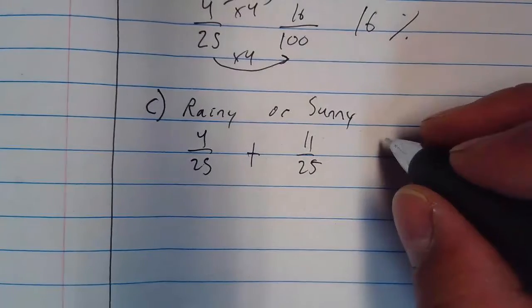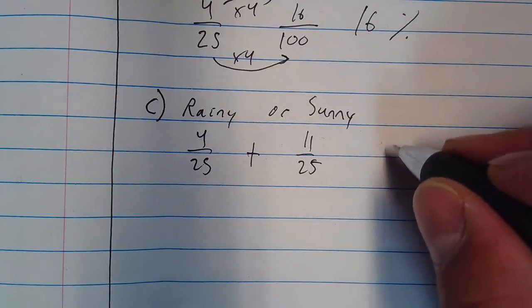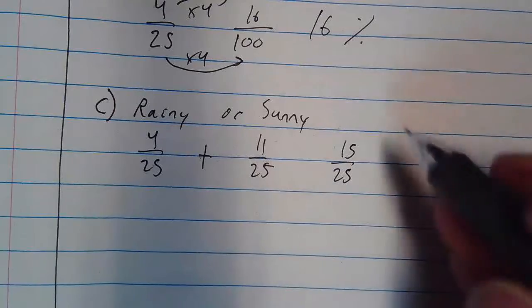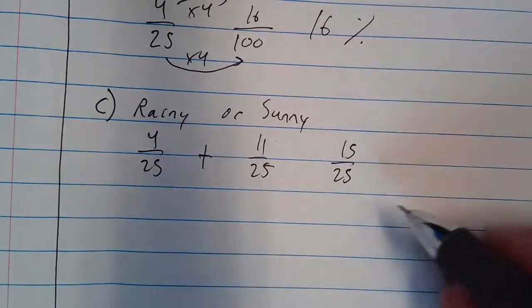Okay? So, again, look at the graph. 4 days out of 25, 11 out of 25. That means you have to look at both days. You have to add them. Okay, now 4 plus 11 is 15. So 15 out of 25 days will be either rainy or sunny.